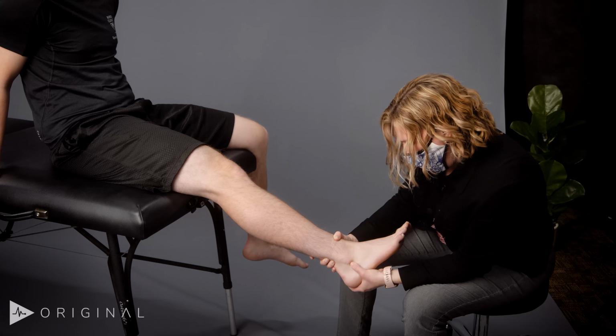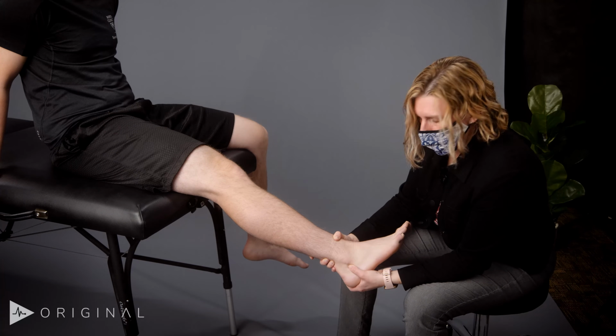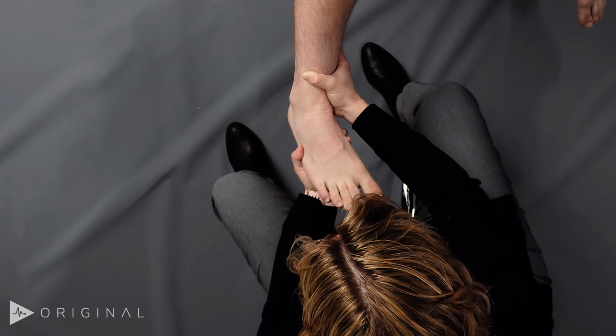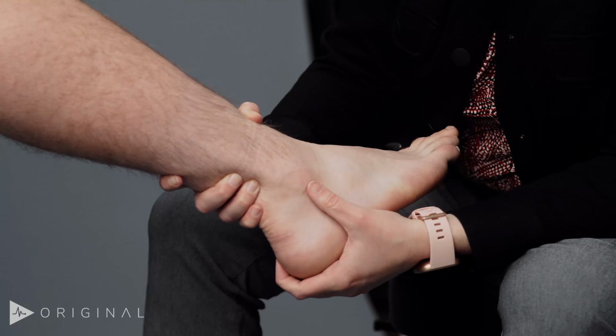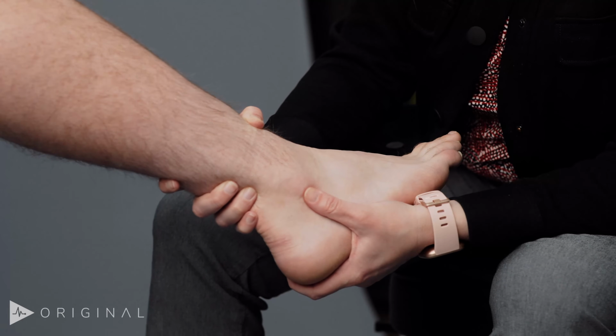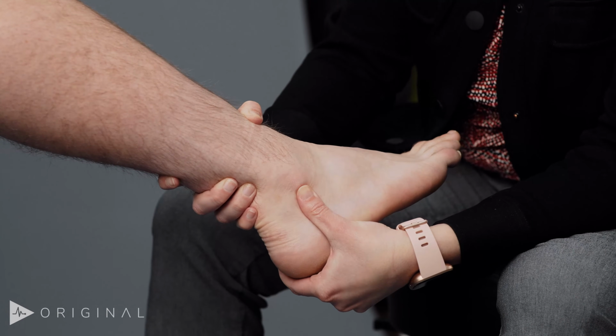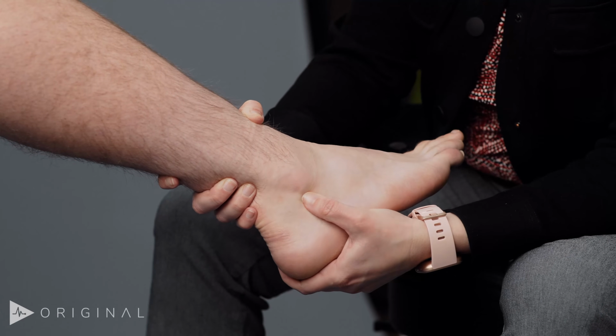Moving posteriorly, we'll cross the region of the CFL. The CFL is the next ligament most commonly injured, again, in an inversion ankle sprain. And most commonly, people think of this ligament as oriented straight, kind of up and down, but really it's oriented a little bit more posteriorly. They may have pain in this region.